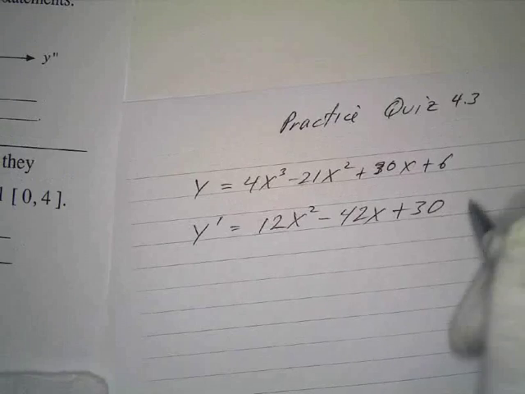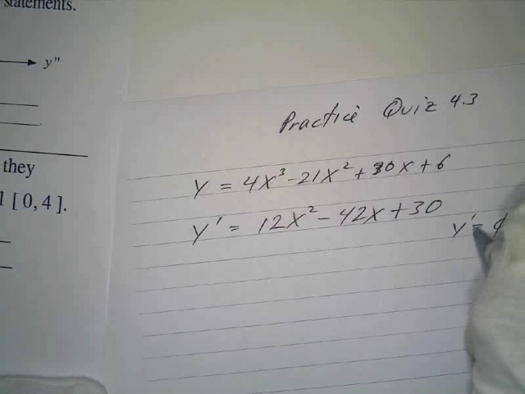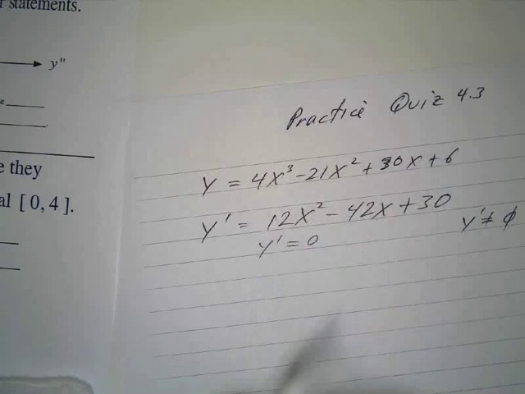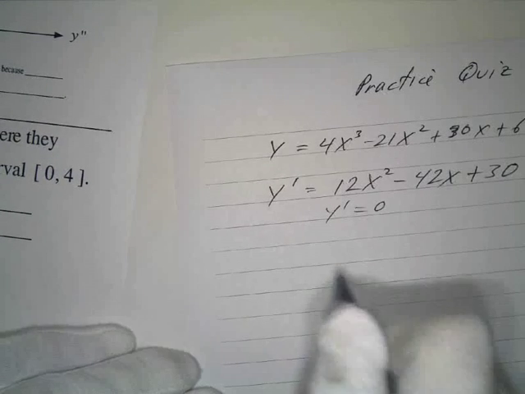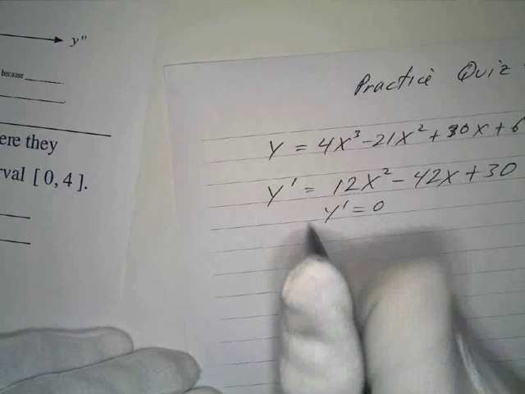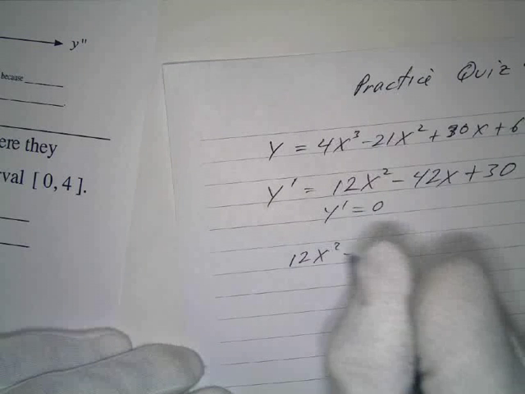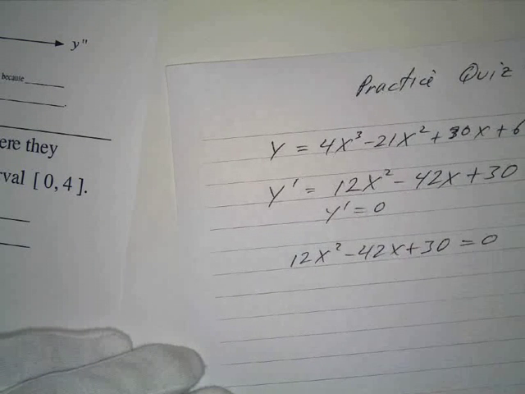Okay, so we want to check our critical points, and y prime is not going to be undefined because it's a nice polynomial, so we won't have any issues there. But y prime will be equal to 0. So we set this equal to 0 and find out the values that will satisfy that. And those will be my critical numbers, or the x values of the critical points. So 12x squared minus 42x plus 30, I set that equal to 0.